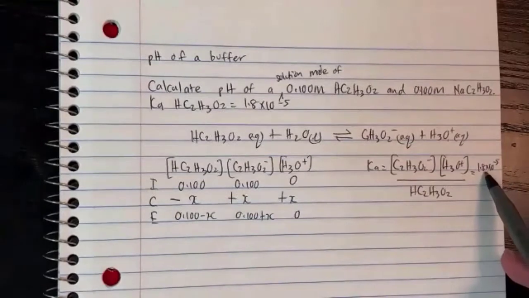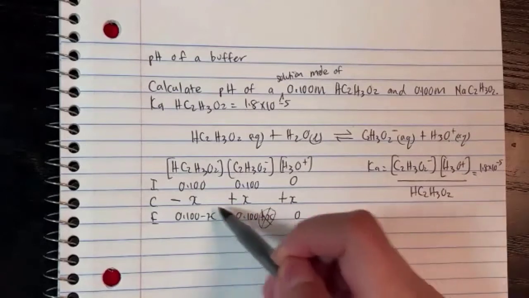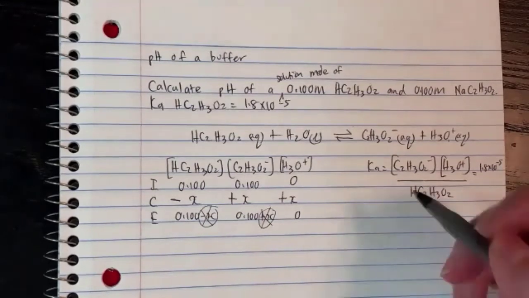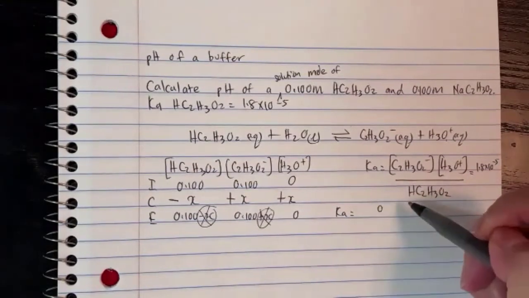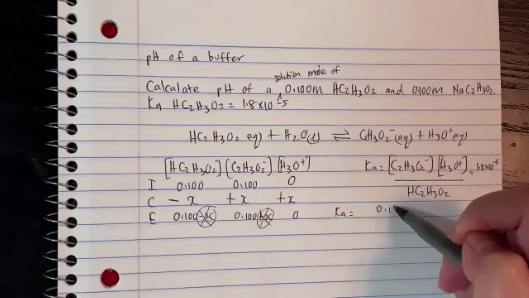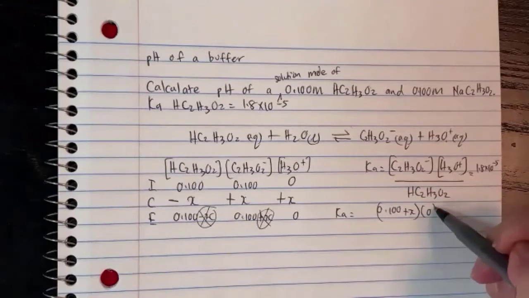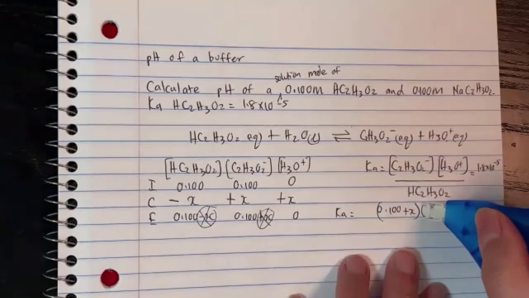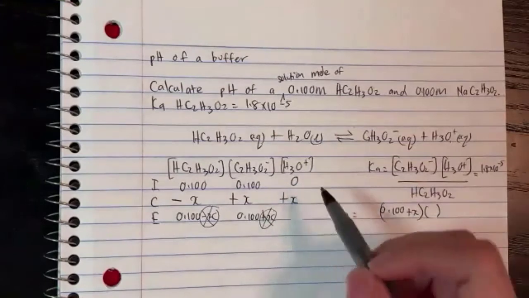So we will be using our shortcut because this number is small. So we can go ahead and cross this x out and cross this x out. See how it used to be all negative, minus, minus. Now some of them are plus, some of them are minus. So we're going to put all that in here, Ka in terms of x. So it's 0.1 plus x, I'll cross the x off, and then 0 plus x is x.